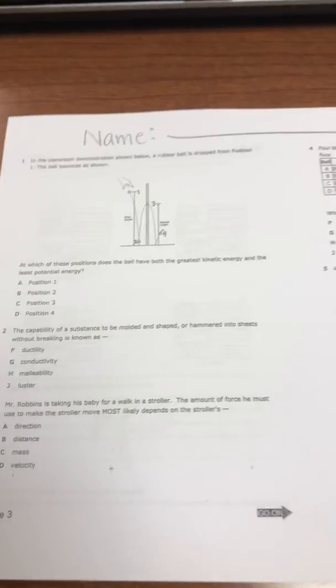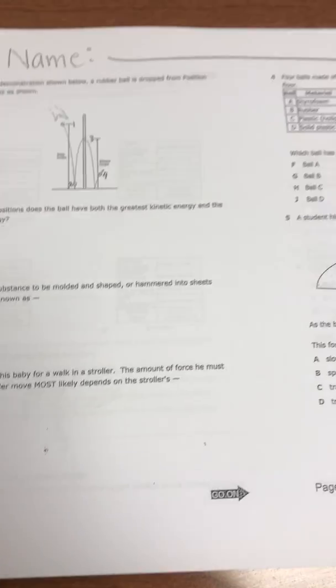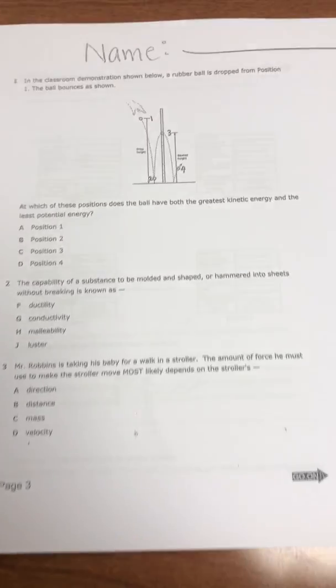Hey guys, this is the force and motion test. Make sure that you have a calculator and that you are trying your best. It's 15 questions. And just remember you can stop and pause and rewind whenever you feel like you need to.